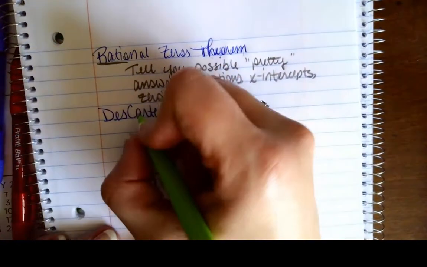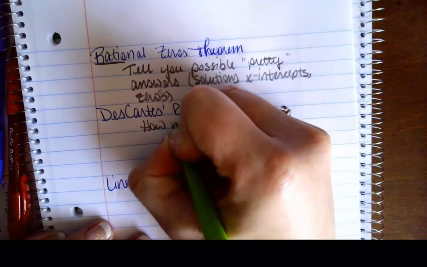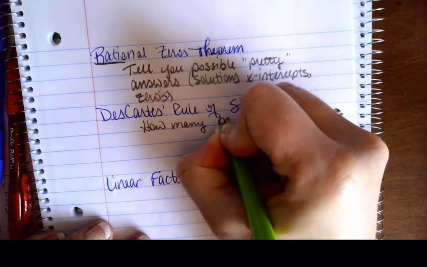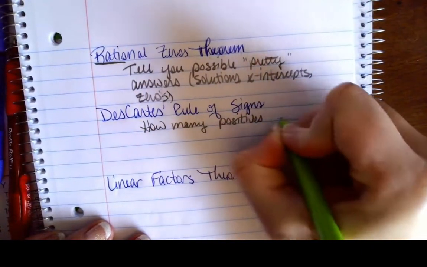Descartes' rule of signs will tell me how many positives and how many negatives to look for.